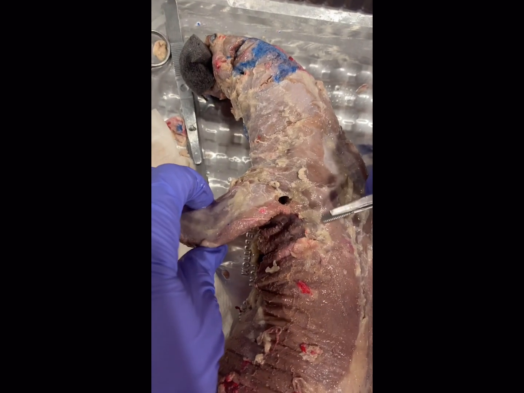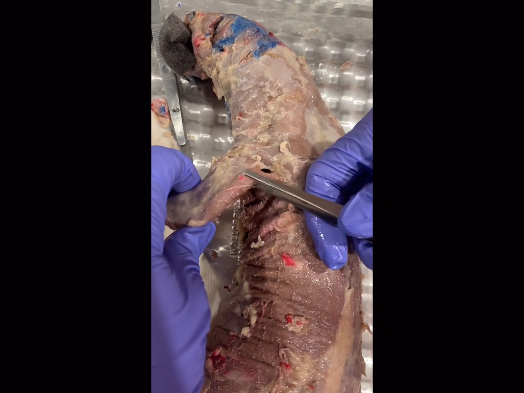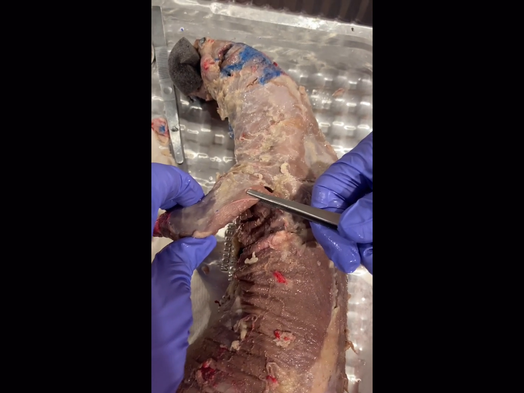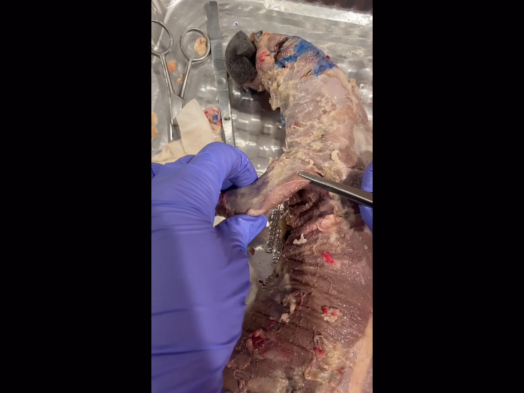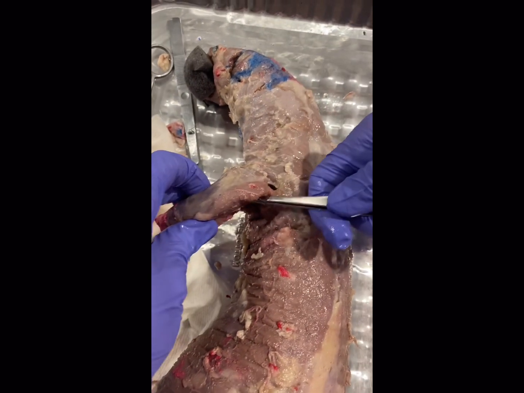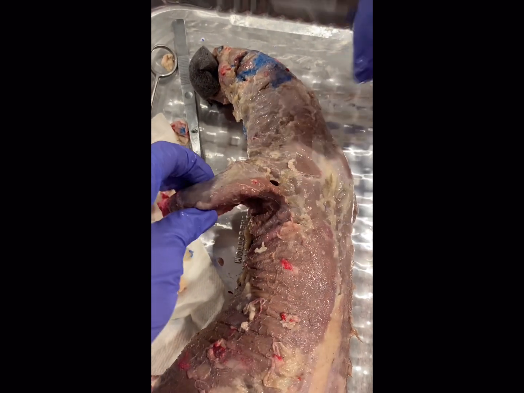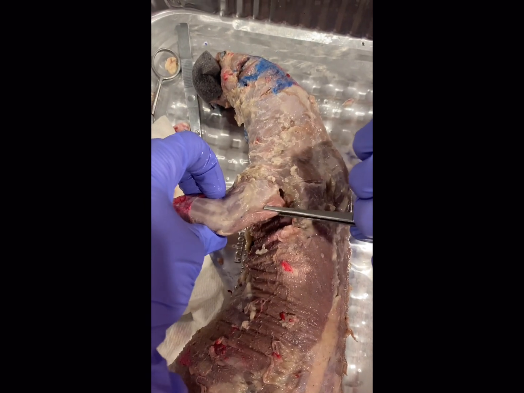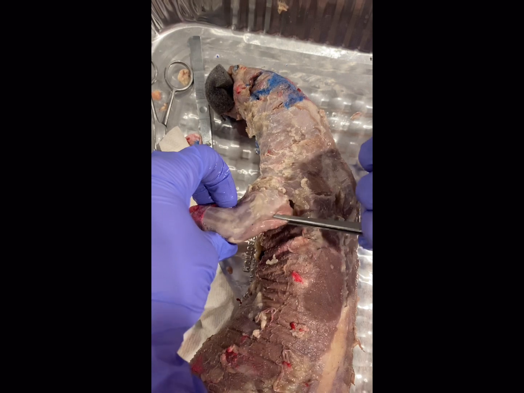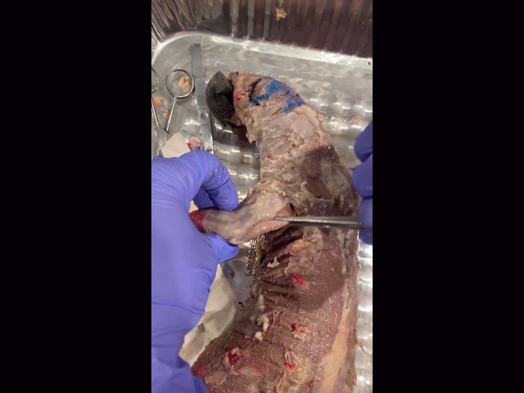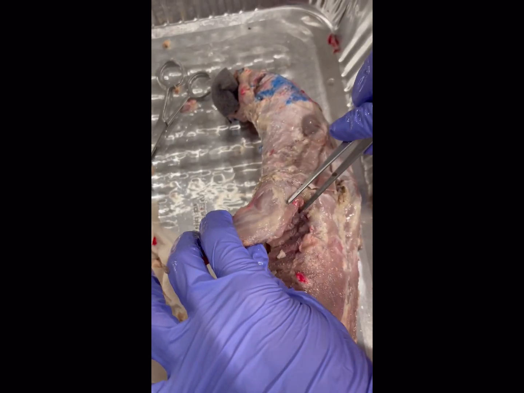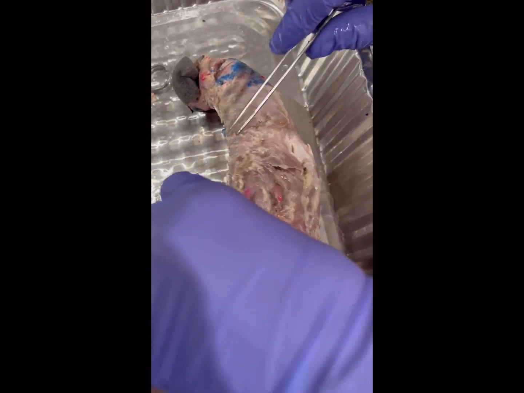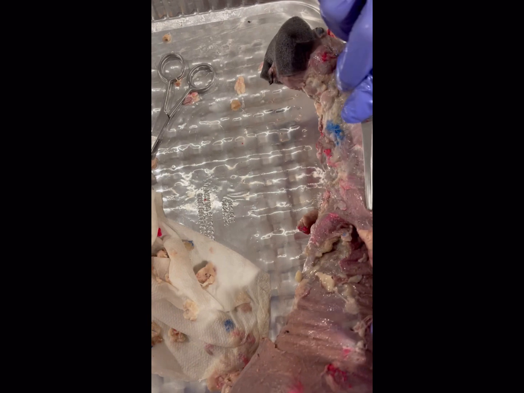Okay, this is going to be the muscles of the arm. This one right here is going to be the epitrochlearis. Then we have the triceps brachii, the lateral head and the long head. And then this muscle right here, which is the epitrochlearis, is a muscle unique to the mink. So this is the epitrochlearis. These are the triceps, and then the biceps are going to be on the front side. Biceps.